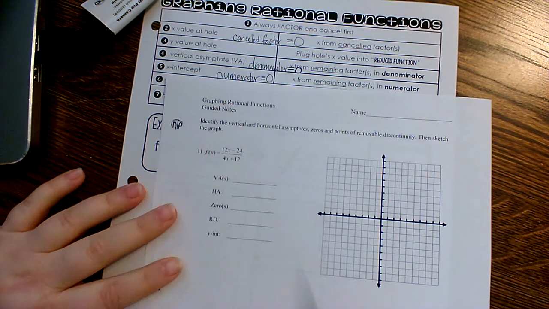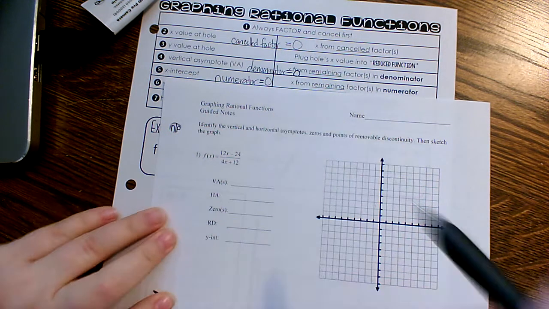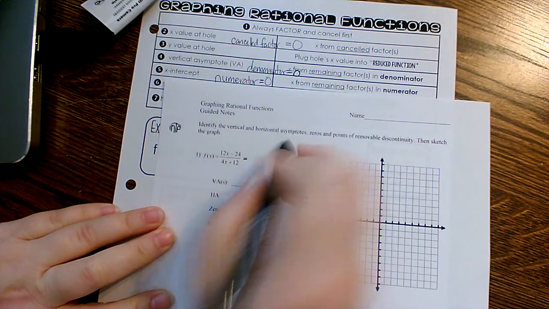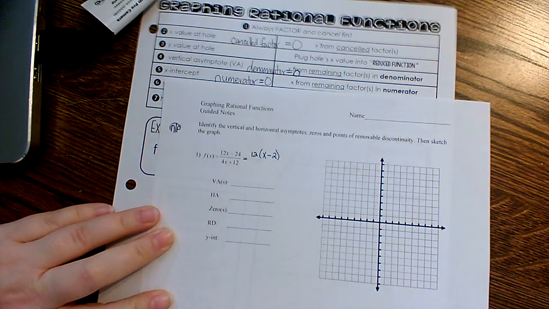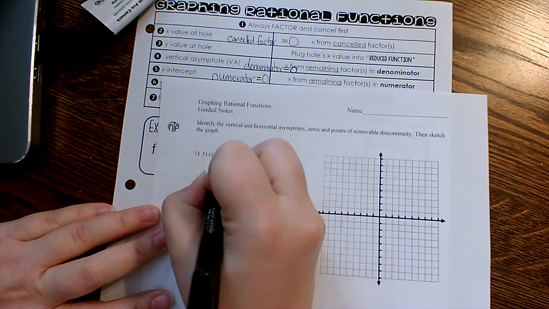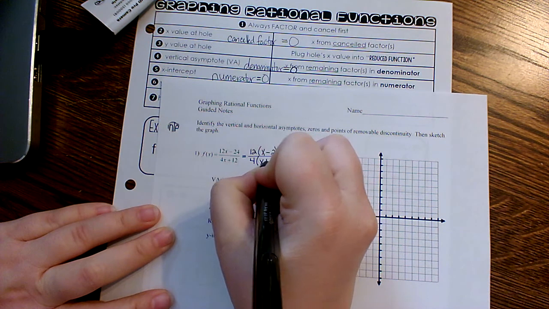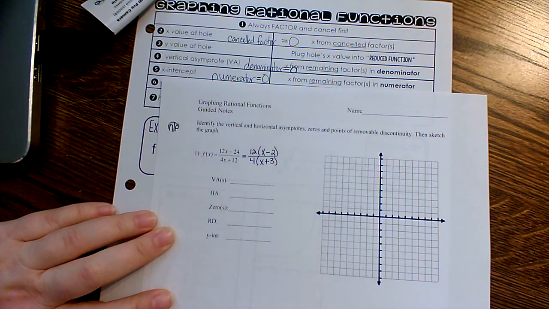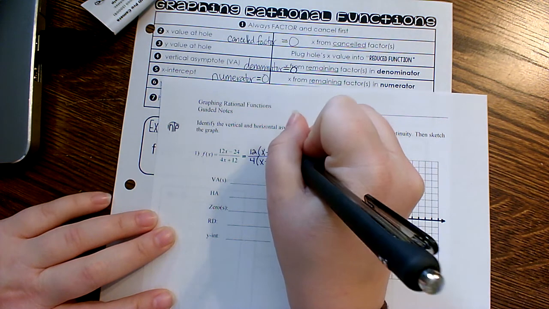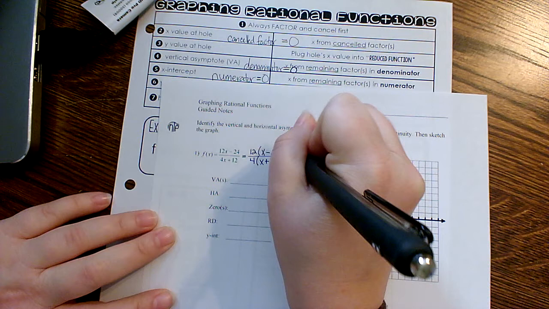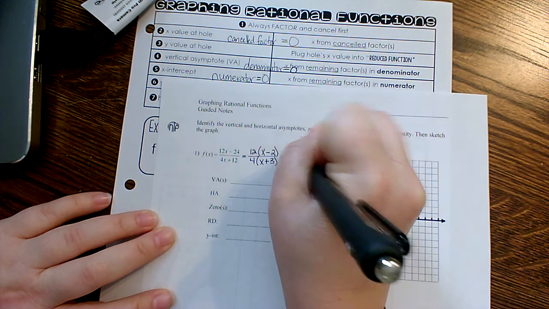So let's get started. Number one, first step, always factor and cancel first. On the top, we have a greatest common factor of 12. So if I factor that out, you have x minus 2. On the bottom, we have a greatest common factor of 4. So if we factor that out, we have x plus 3. So the only thing that simplifies here is the 12 over 4, and 12 divided by 4 is just 3, or 3 over 1. So we only have a 3 on top and an understood 1 on the bottom with our x plus 3.